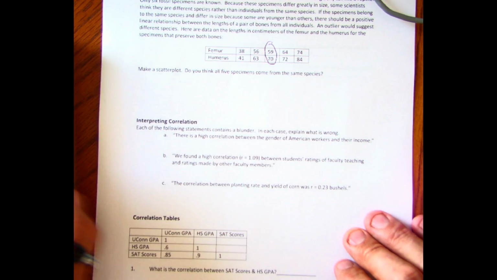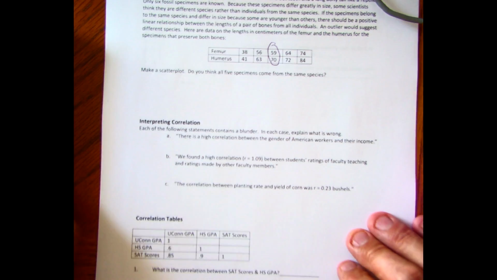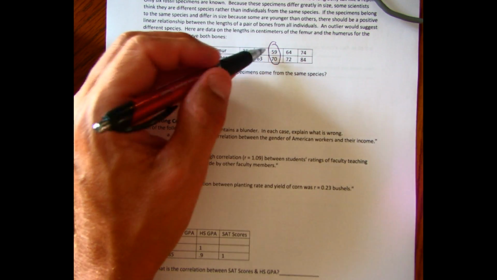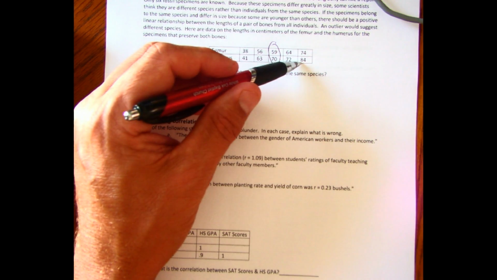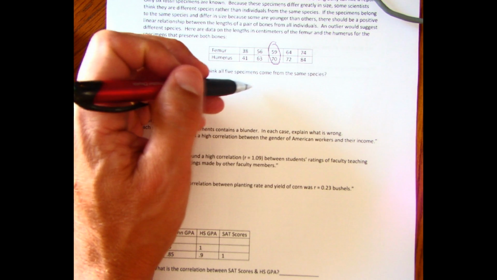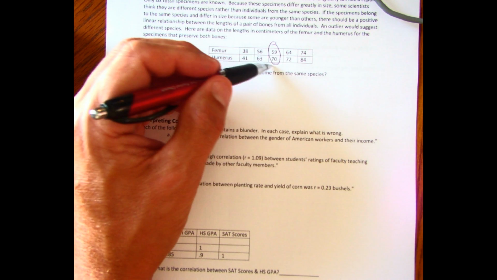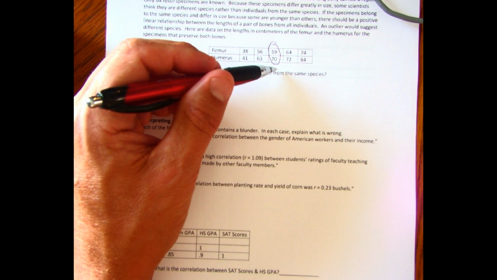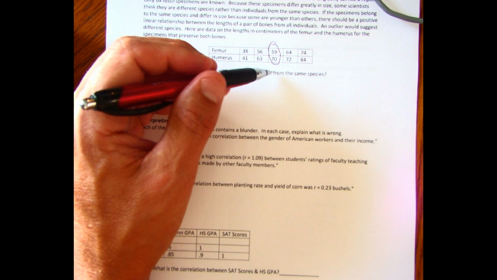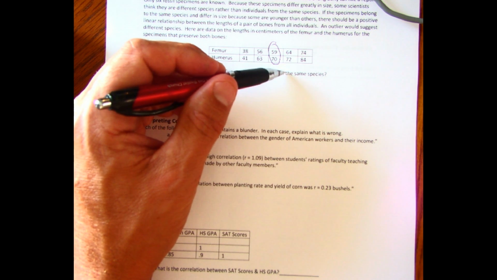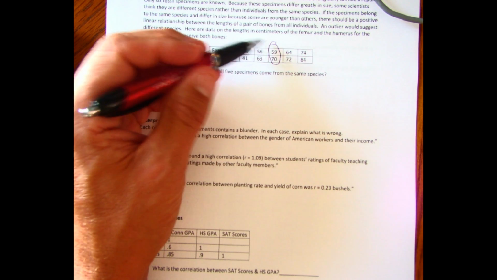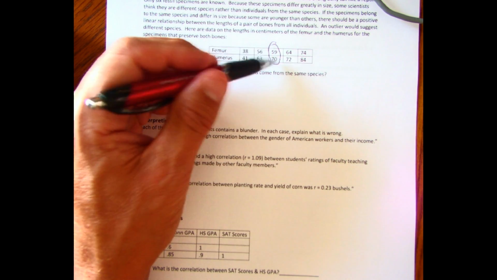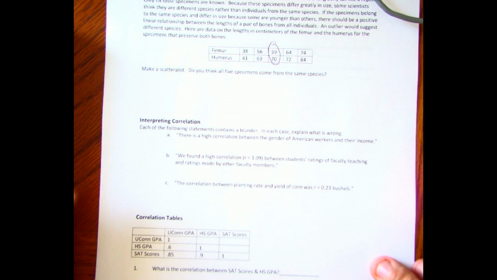It looks like these 4 points, 38 and 41, 56 and 63, 64 and 72, and 74 and 84, make almost a perfectly straight line. This 59, 70 is not on the same line as those other 4 points, so that might suggest, doesn't mean it does, it might suggest that this fossil is not of the same species as the other 4.